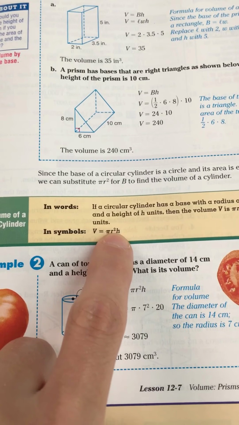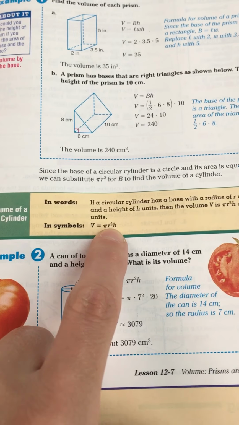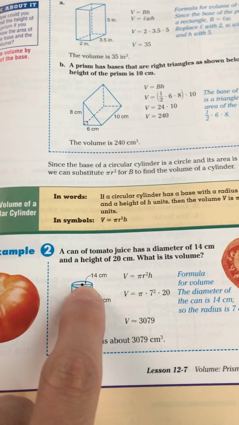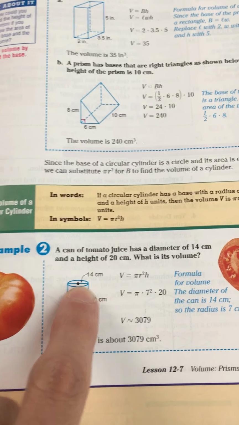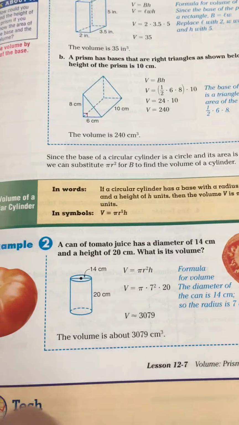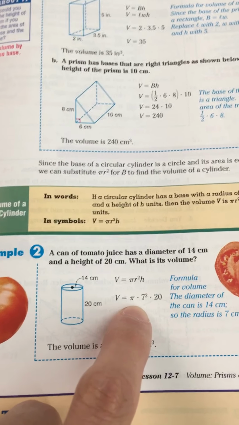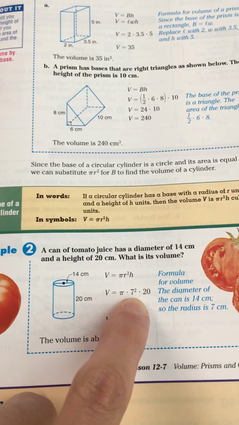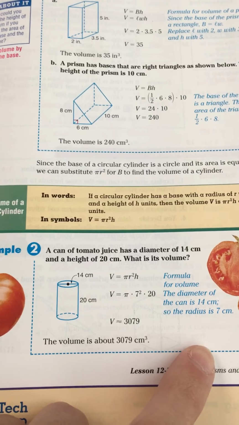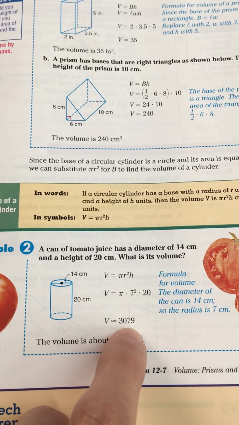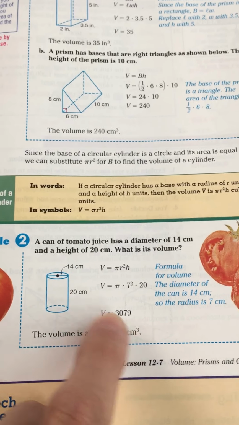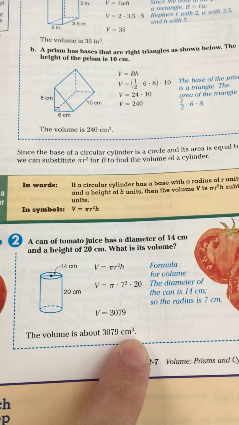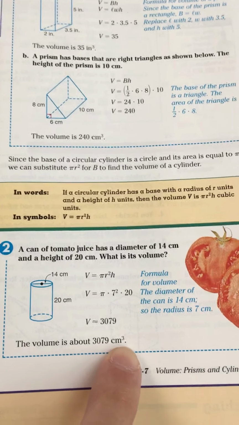But our formula is what? It doesn't say diameter, it says radius. So the radius is half the diameter. The diameter is 14, so the radius is going to be 7. The height is 20. So now we're set. Volume equals pi. Pi is always given, which is 3.14, times the radius squared, which is 7 squared, times 20. You multiply all those together, you get 3,079. And remember, our units are centimeters, so we want to cube them. So our answer is 3,079 centimeters cubed.